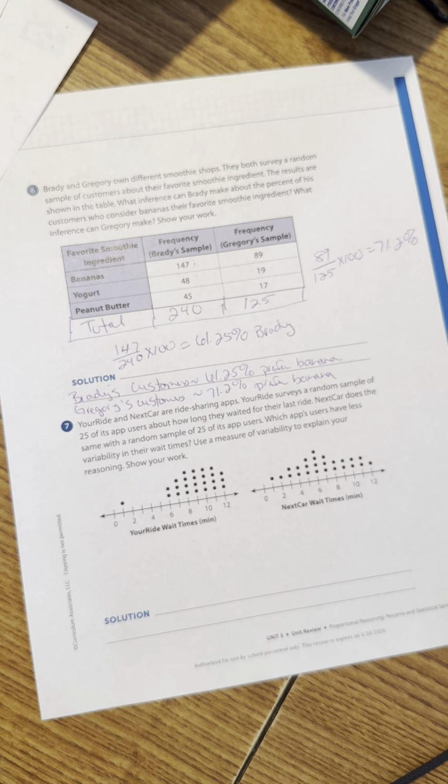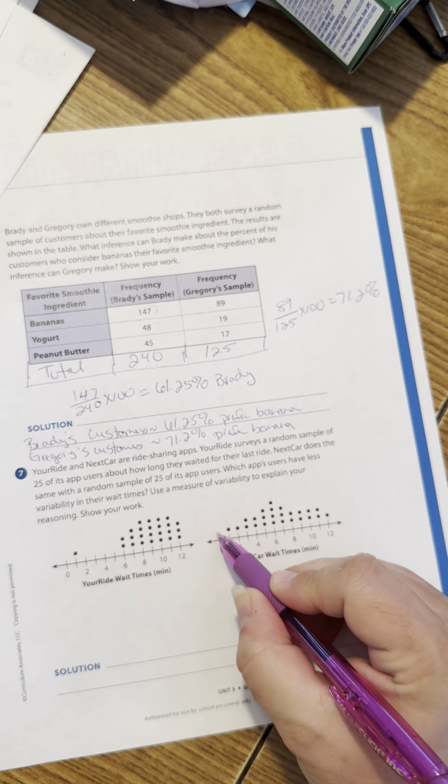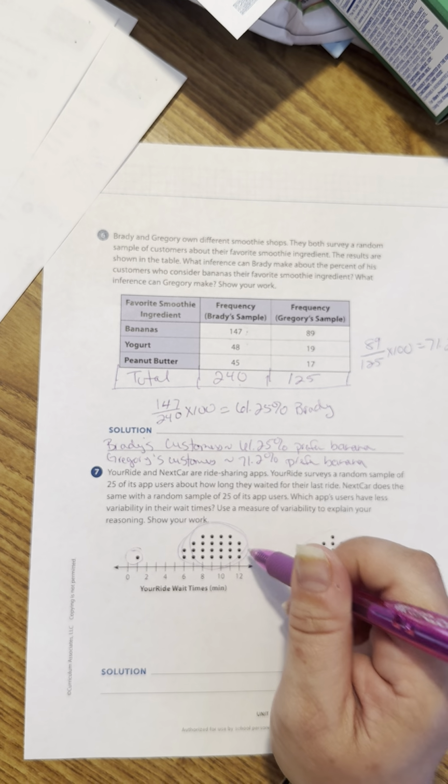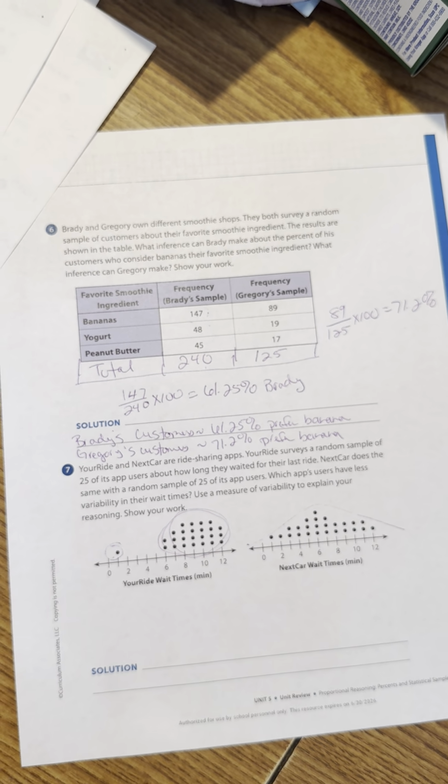Show your work. So if you remember, we have that bell curve. So this one has that nice bell curve. This one out here, we talked about outliers. This one's an outlier. So all of this stuff is clustered right here. And then I have this one random one way over there. So you can say something like, if we look from here to here, 12 to 6, that's only 6 minutes. If we're looking at here to here, 12 to 1, that's 11 minutes.